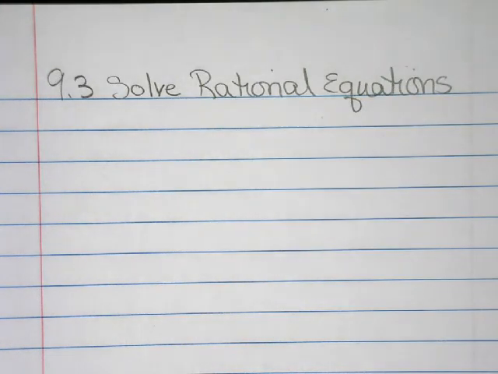And we're going to talk about the no-nos. And before they called them asymptotes, and then they called them excluded values. And in this story, they're going to be called extraneous solutions. Because if we find an answer and it makes the denominator 0, then it's not really an answer.